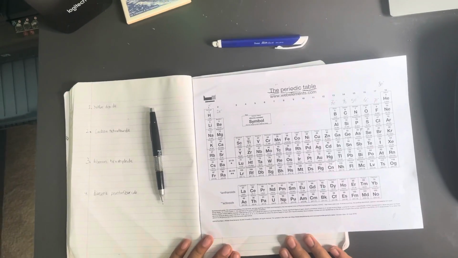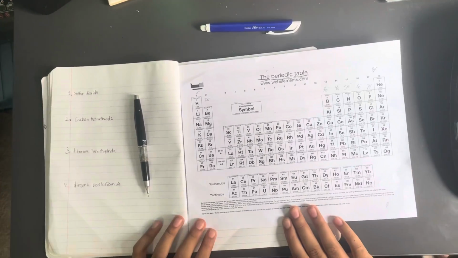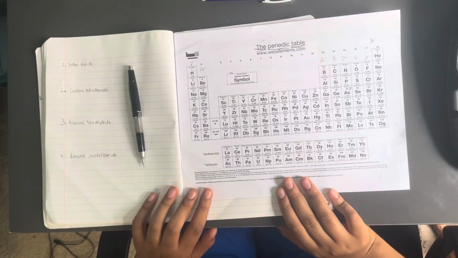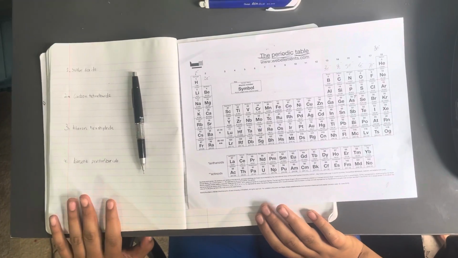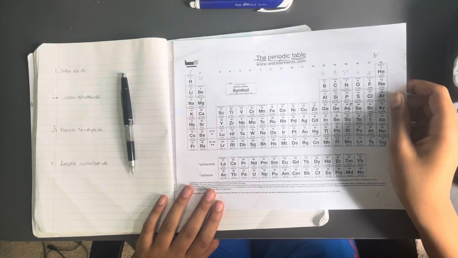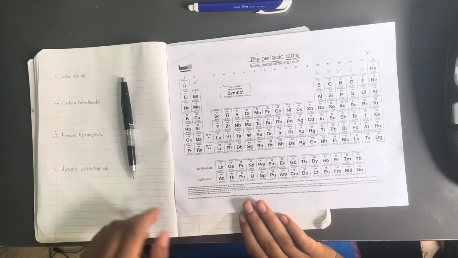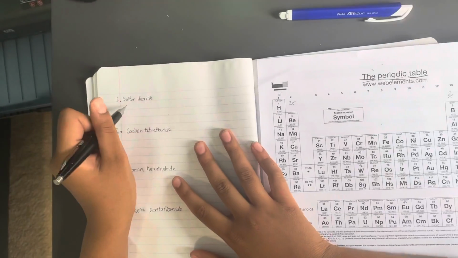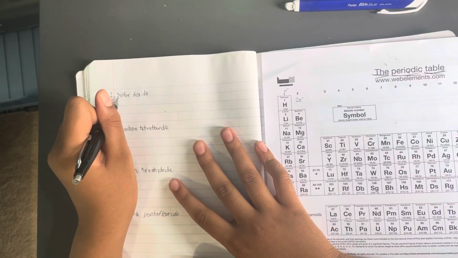Hello, my name is Yash, and this will be a lesson on writing molecular compounds. All you need for this lesson is a periodic table. We have one right here. A good example of this will be me doing the first problem.